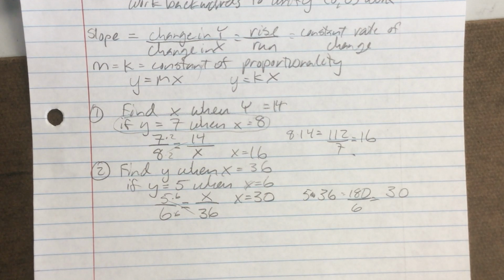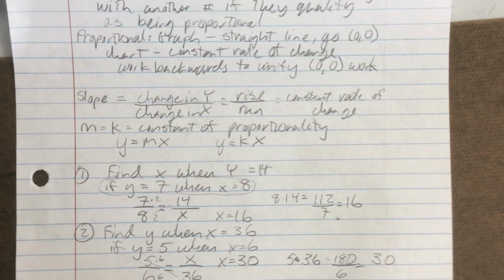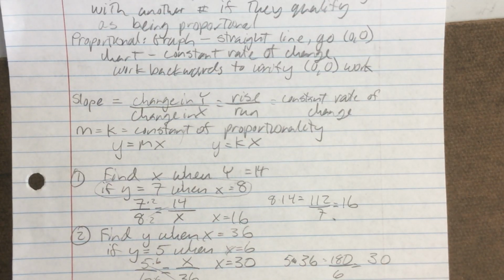So if you have problems setting up the fractions on the last couple problems, just let me know. In fact, I think a couple of those are very similar to the problems that are actually in the book, okay? All right. Good luck with all of this stuff that basically means the same thing as everything else we've been talking about.